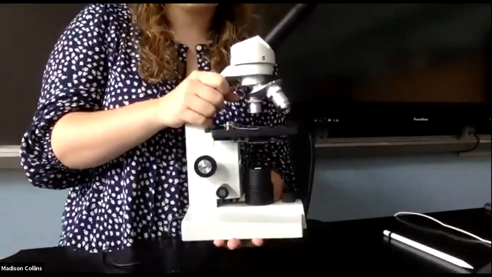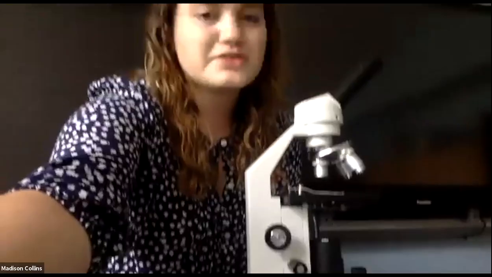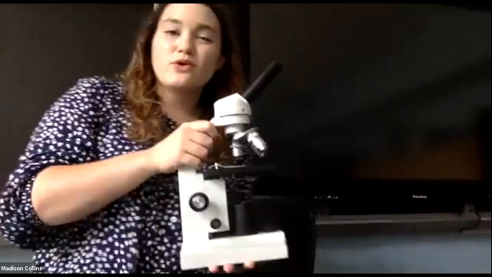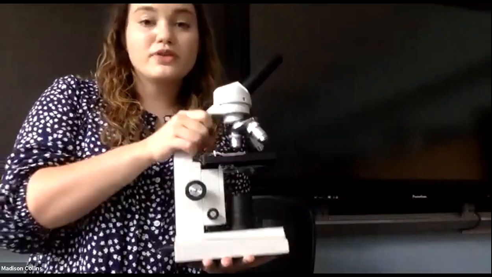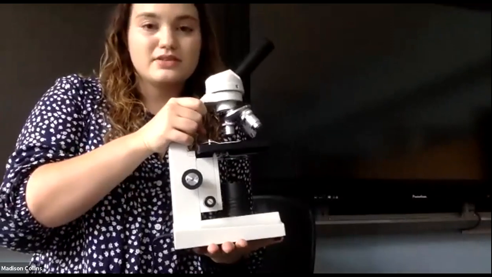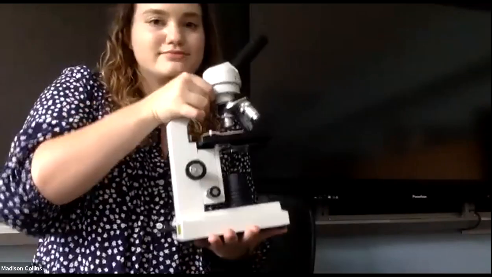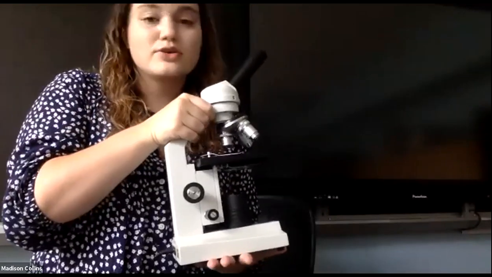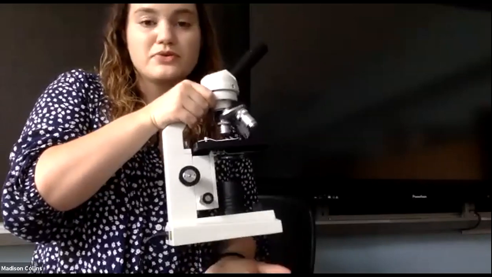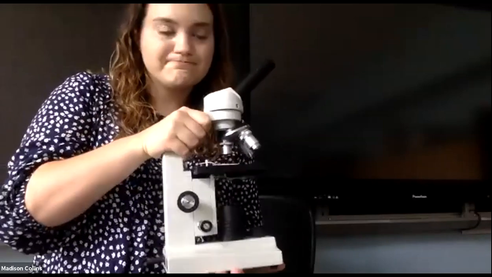And whenever we hold a microscope, just realized you can't see my face, I'm sorry. Whenever we hold a microscope, we want to make sure that we hold both the arm and the base. We never hold a microscope like this in lab, because if you drop it, it's super expensive. So make sure that when you hold a microscope, you use both the base and the arm.